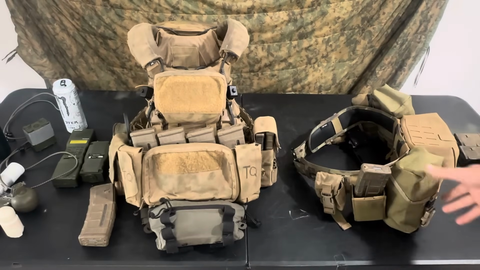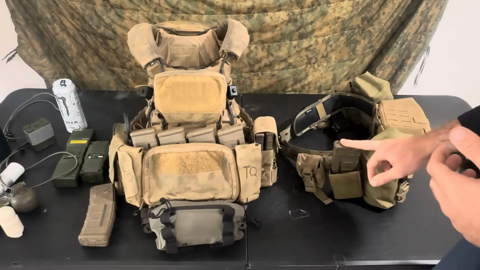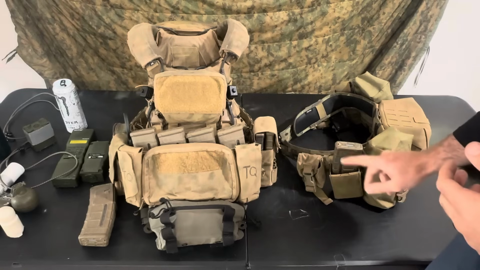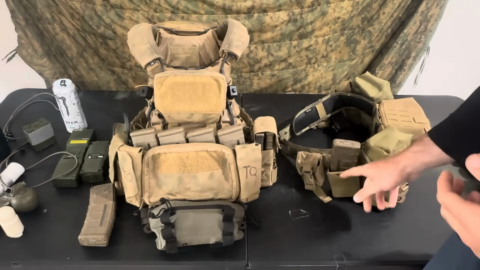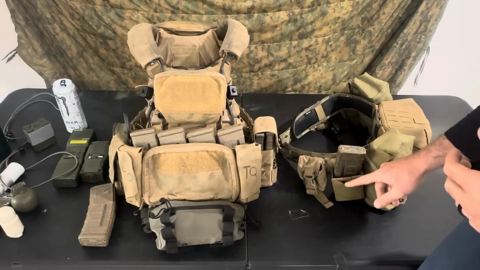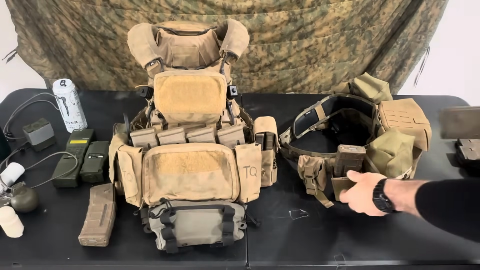But to talk about some of the stuff that's on it, right? The first thing is just a magazine pouch. This is an SRMP from Haley Strategic. And I really like this one because of the insert. I really like this kind of Blue Force Gear 10-speed kind of thing that's going on the front of it.